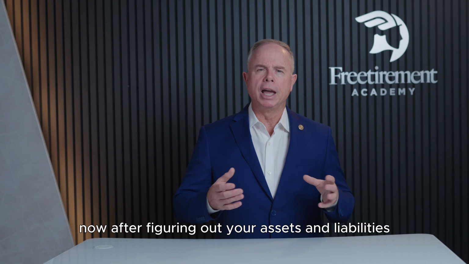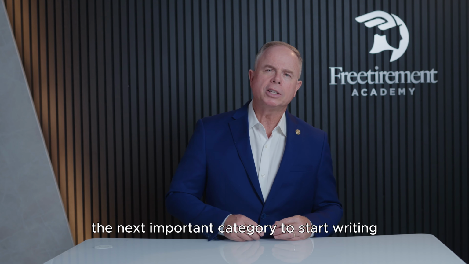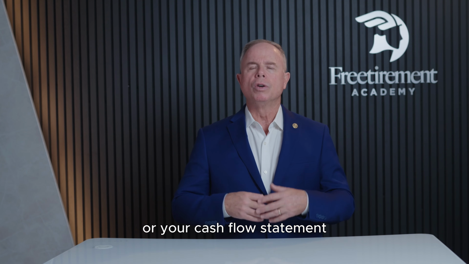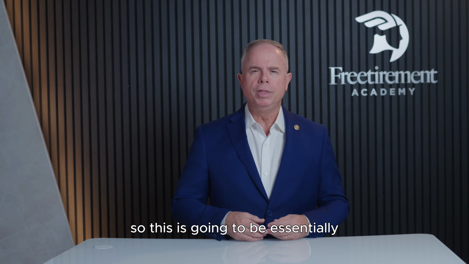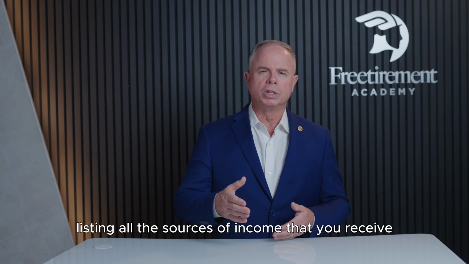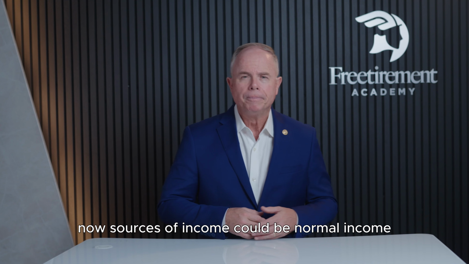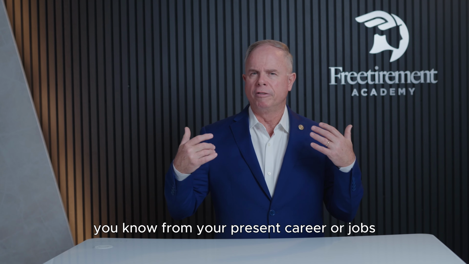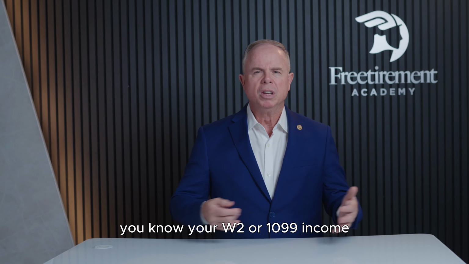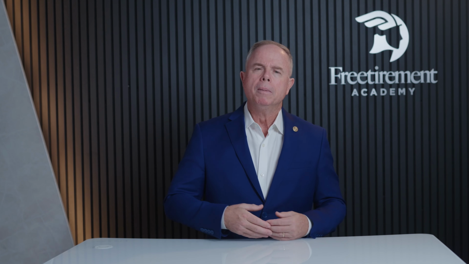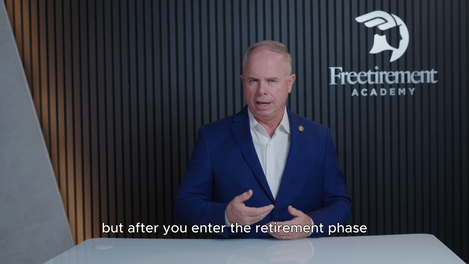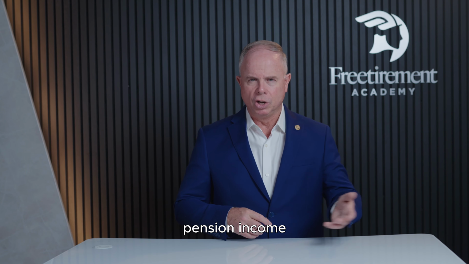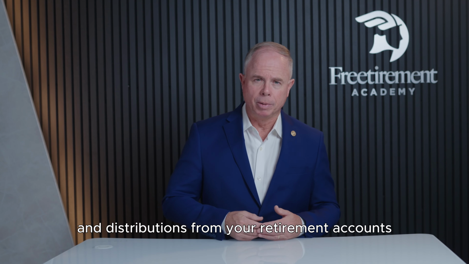Now, after figuring out your assets and liabilities, the next important category to start writing down is called the income worksheet, or your cash flow statement. So this is going to be essentially listing all the sources of income that you receive. Now, sources of income could be normal income from your present career or jobs, your W-2 or 1099 income. But after you enter the retirement phase, it's typically going to be some combination of Social Security, pension income, and distributions from your retirement accounts.